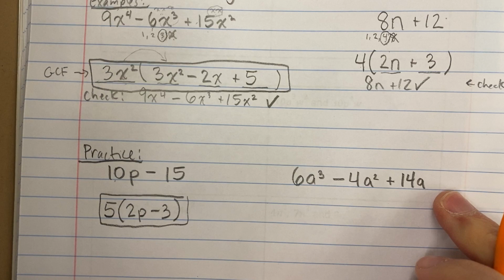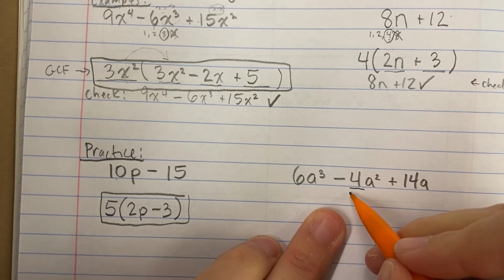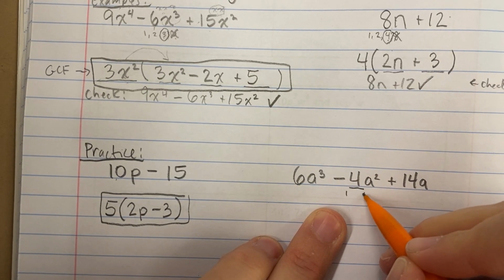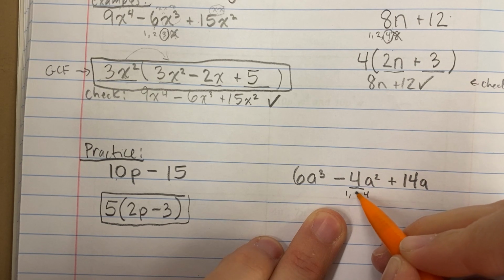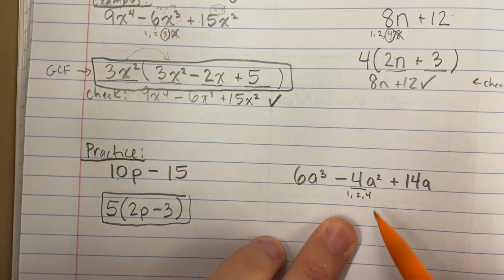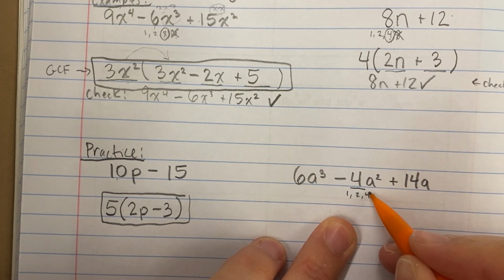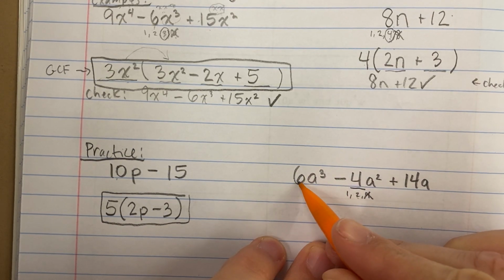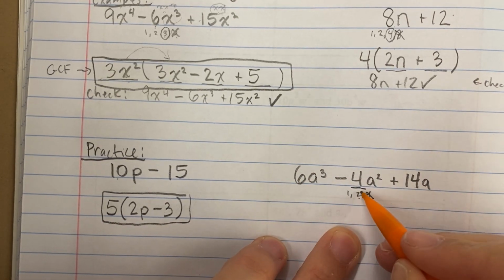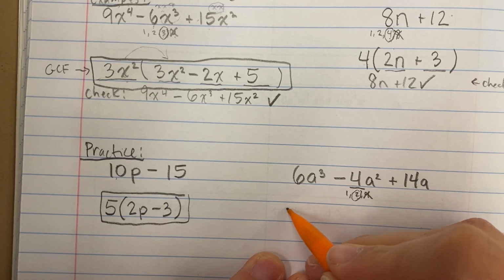Over here, when you're looking for the GCF, you should have started with 4 and said, okay, my GCF could be 1 or 4. 1 times 4 is 4. Or it could be a 2, right? Because 2 times 2 is 4. So does 4 multiply to 6? No. Does 2 multiply to 6? Yes. Does 2 multiply to 14? Yes. 2 is my greatest common factor.